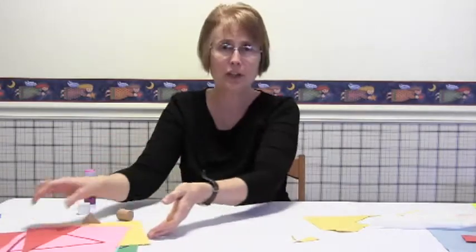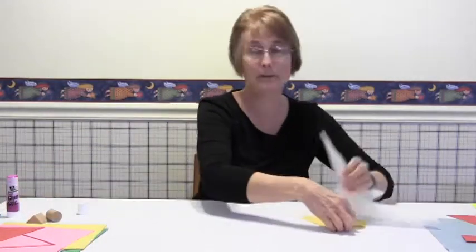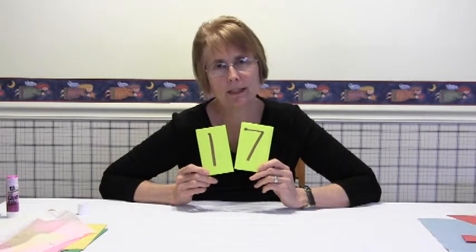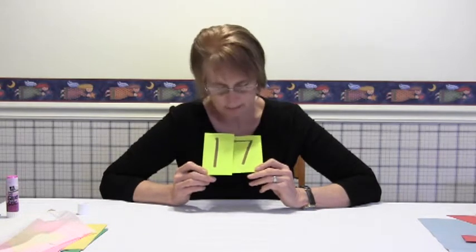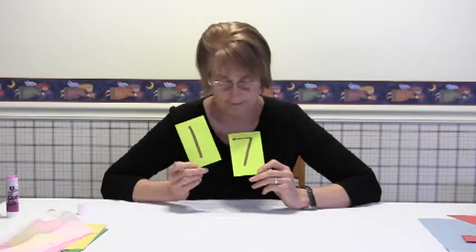So I've talked a lot about geometry. What does that mean in terms of numbers and number sets? What's the same about the 1 and the 7 when you look at them? Yes, they both have straight sides to them. What's different about them? Yeah, that 7 has a part that goes across the top too.